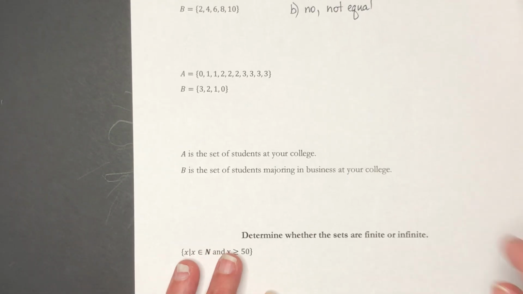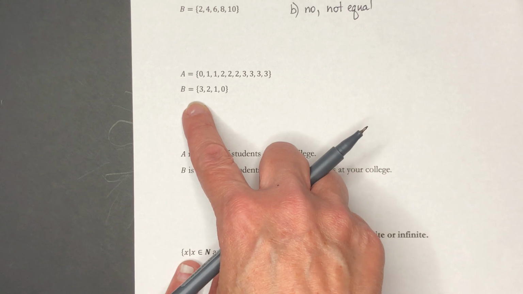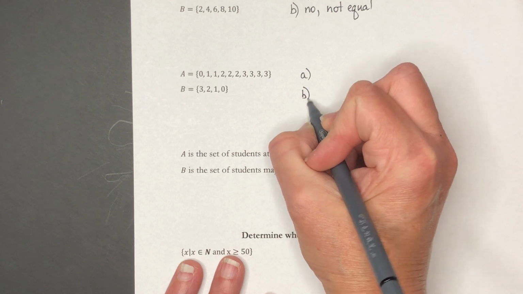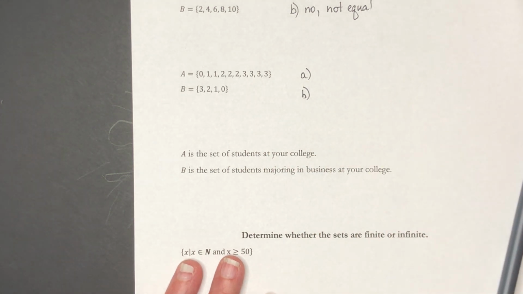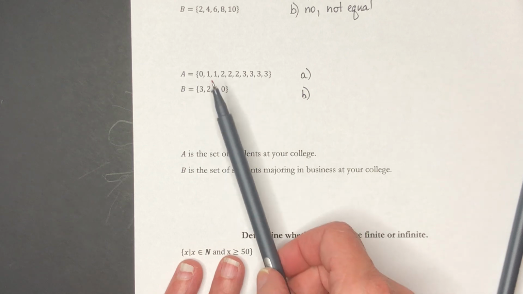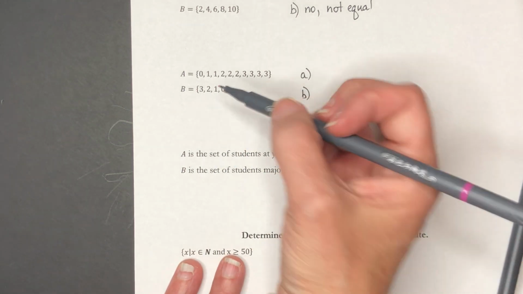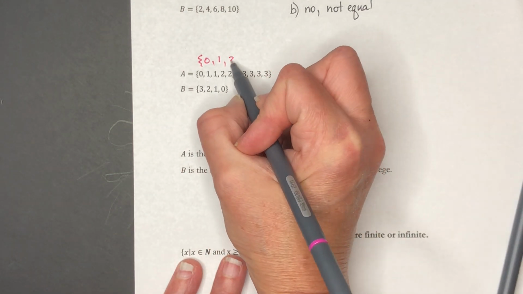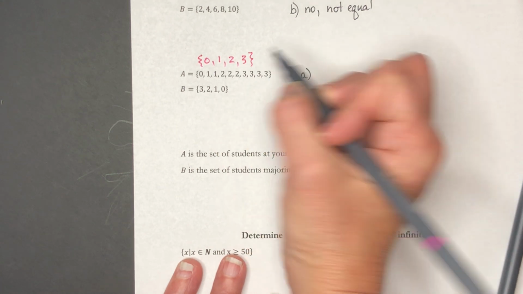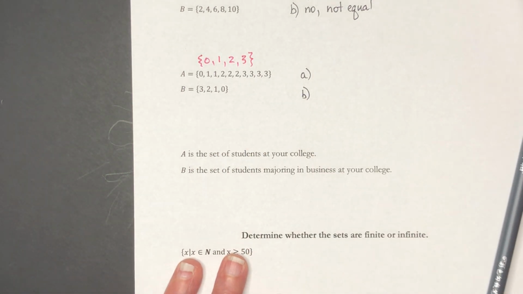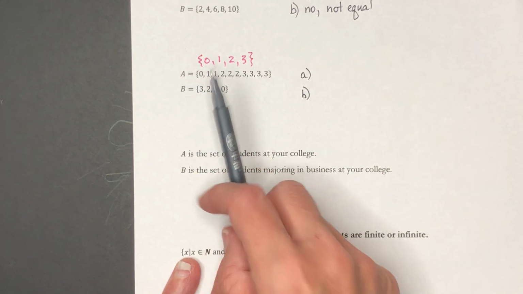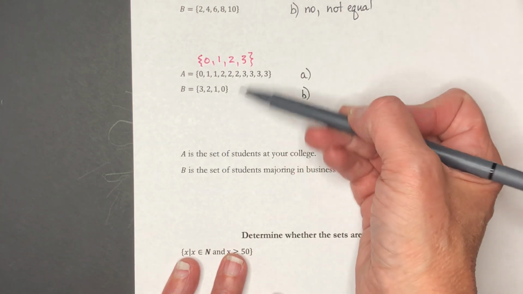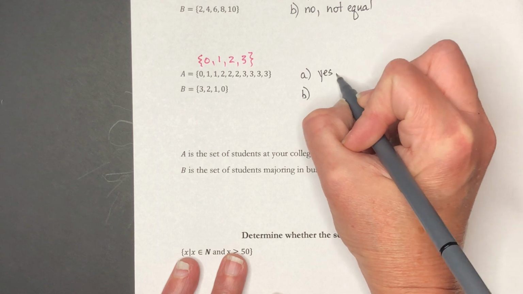Same thing here. We have sets A and B, and we want to know if they are equivalent, and then if they are equal. The first thing is that we have a bunch of repeated elements here, and we know we don't want to count them all separately, so I'm just going to rewrite this. I have a 0, I have 1, I have a 2, and I have a 3. It doesn't matter how many times it's written. It just matters what elements are in there. So are these equivalent? Do they have the same number of elements? Well, they both have 4, so yes, these are equivalent.